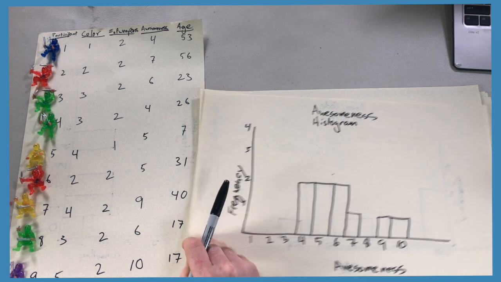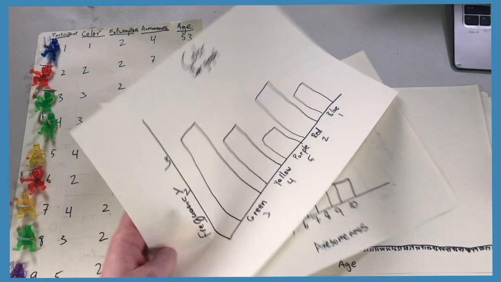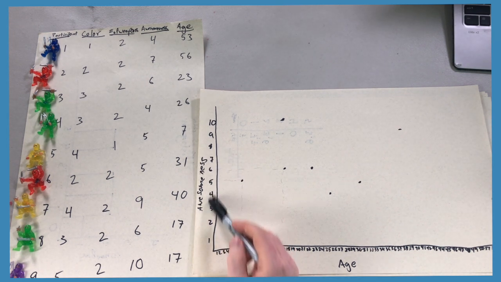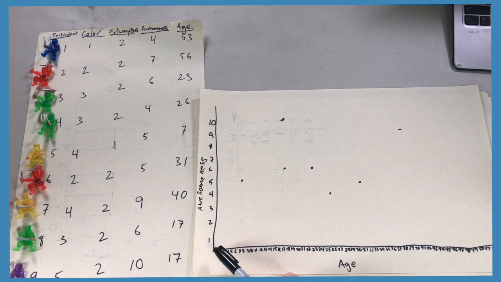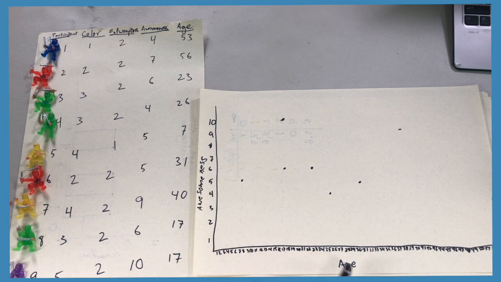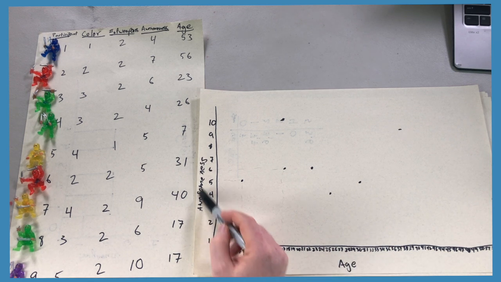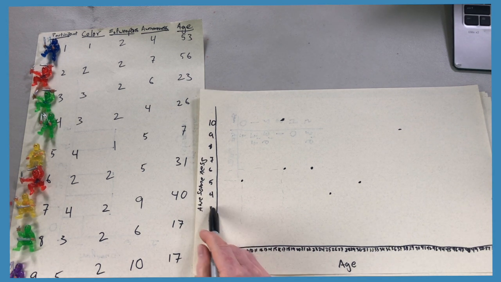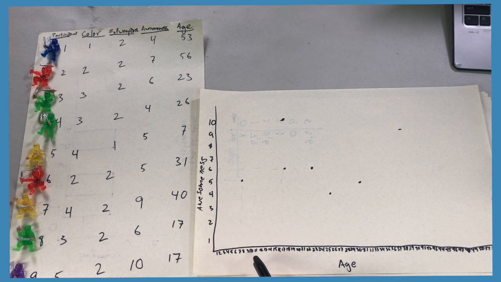Well, what do we do if we want to plot this? Now notice how we no longer have frequency as our y-axis. Instead, awesomeness is the y-axis and age is the x-axis. So frequency is no longer here. We're now plotting two different continuous variables, and to do this, we need to create a scatter plot.